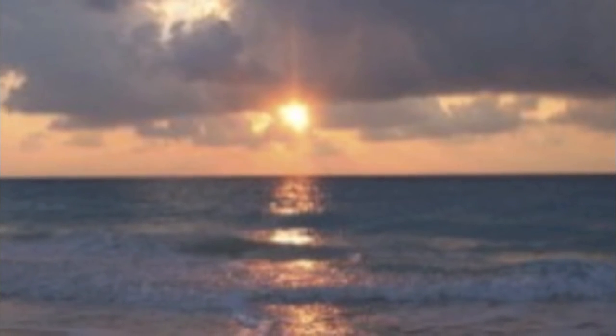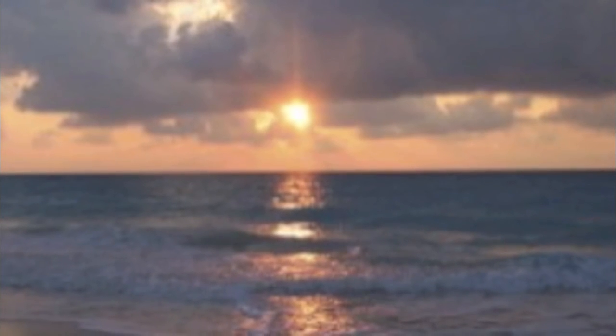A sunset on the beach is a perfect example of waves and light refraction. Snell's law is a very important law when it comes to light refraction. Snell's law explains the relationship between the different angles of light as they pass from one transparent medium to another.